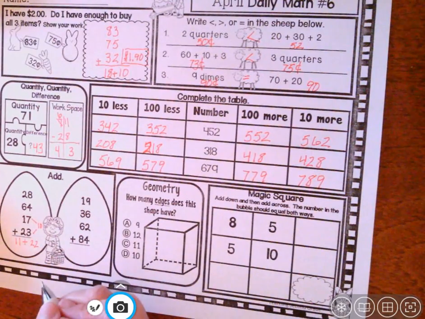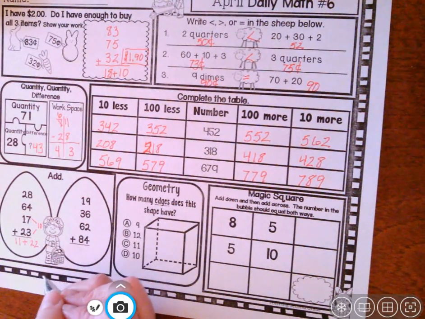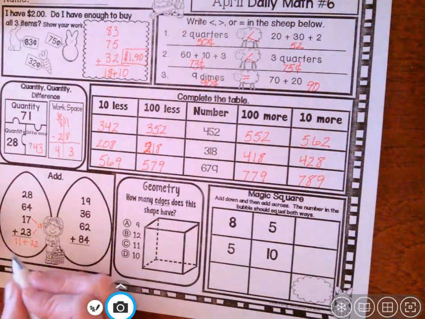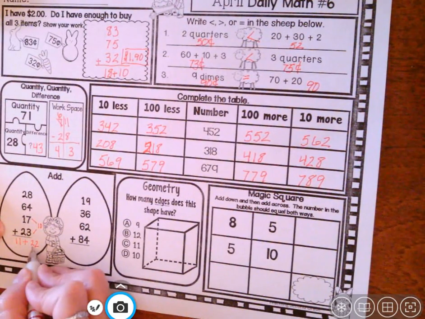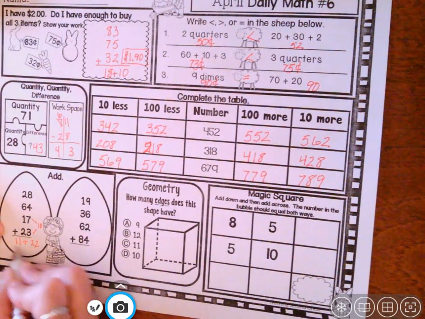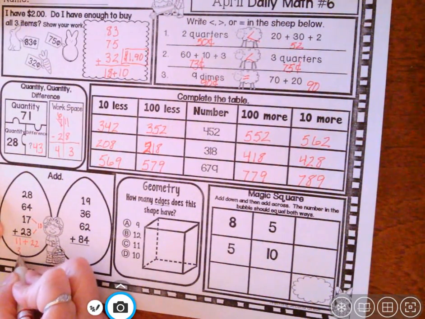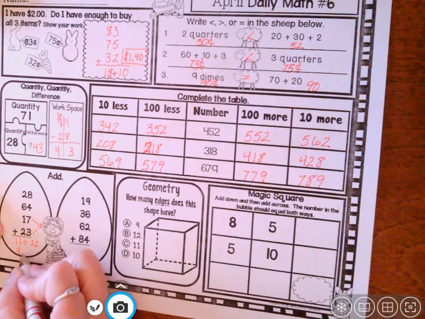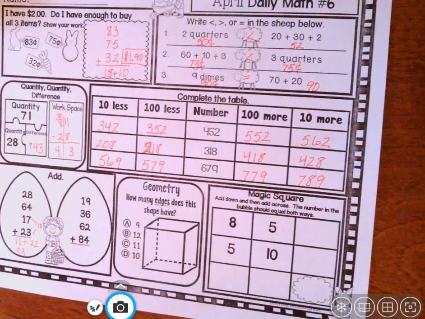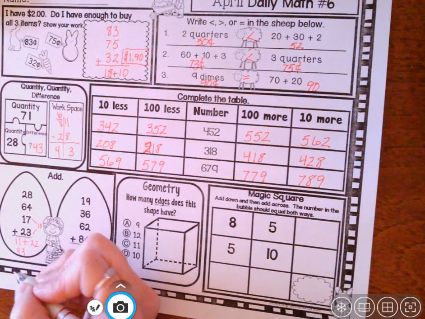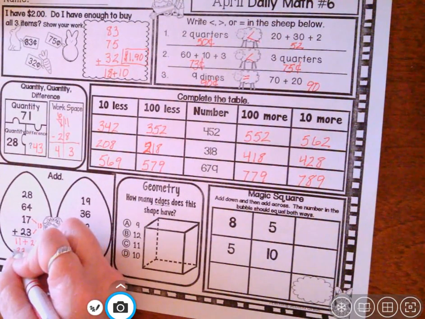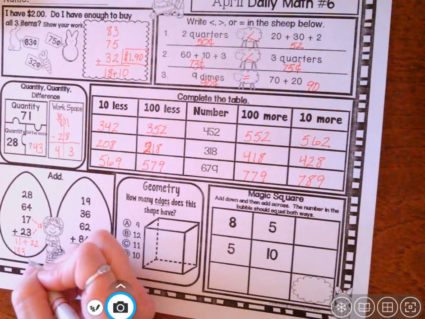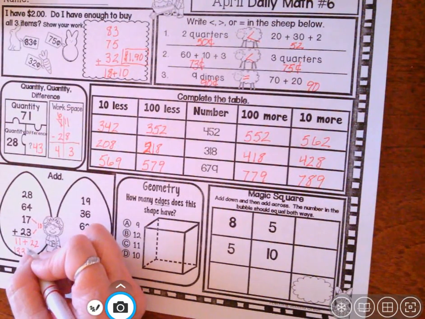Okay, so we have to add the tens together and the ones together. So that would be 30, 133. Let me see if that's right.